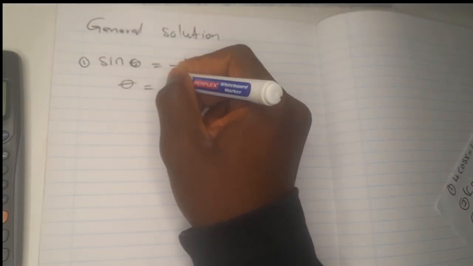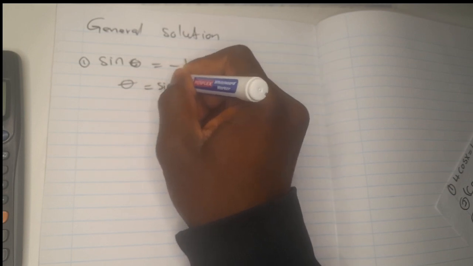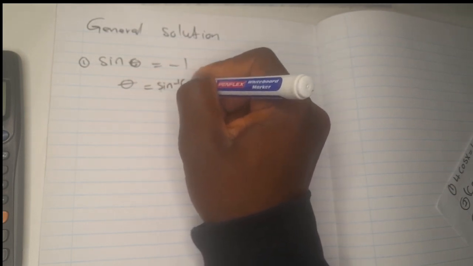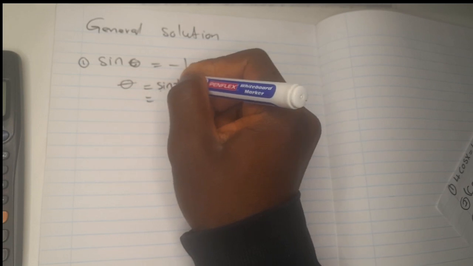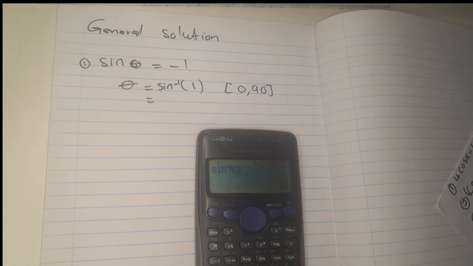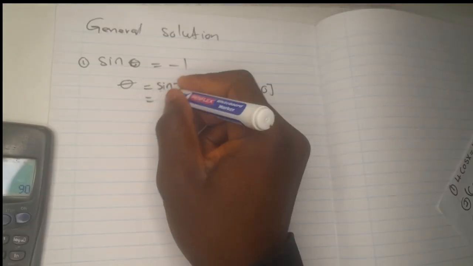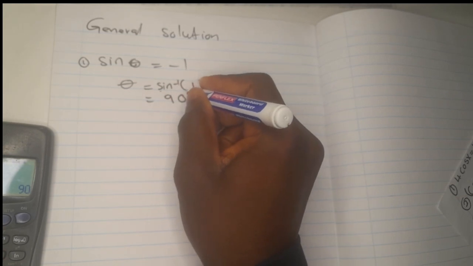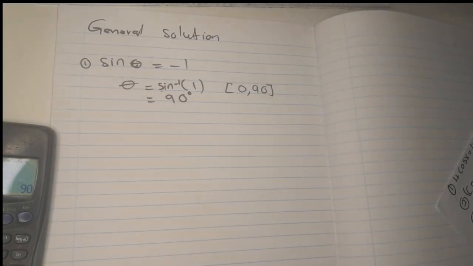My reference angle is going to be arc sine of 1, not -1, and you're going to see where I'm going to use that negative sign. So I press shift sine, then I press 1. I get 90. Here my answer is 90 degrees. So this is my reference angle.